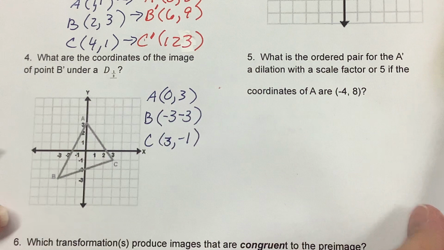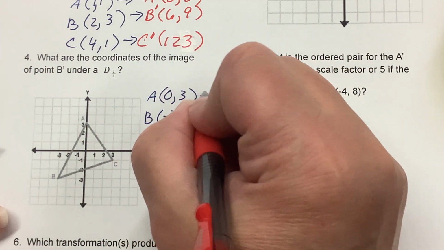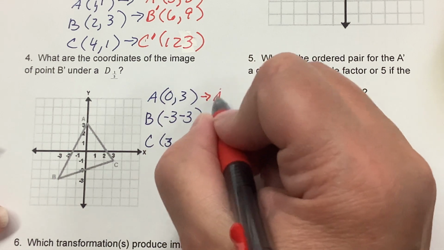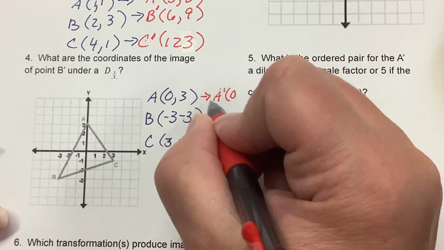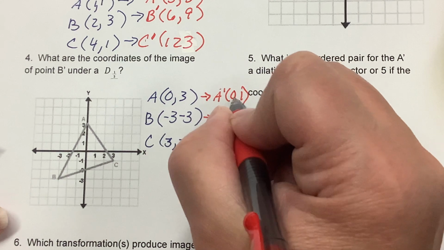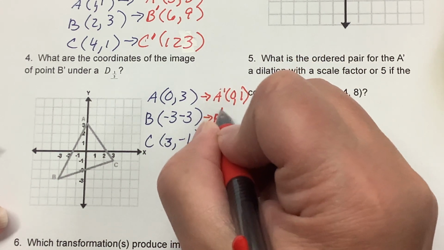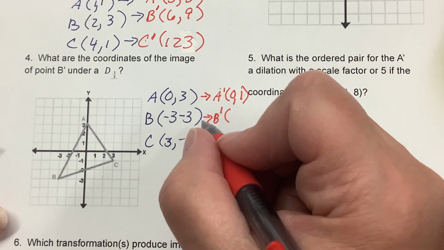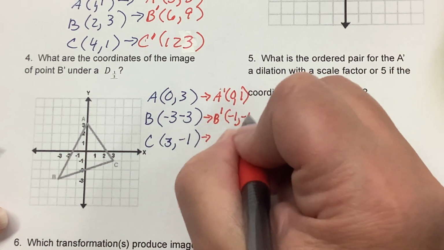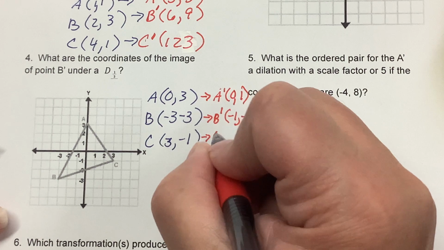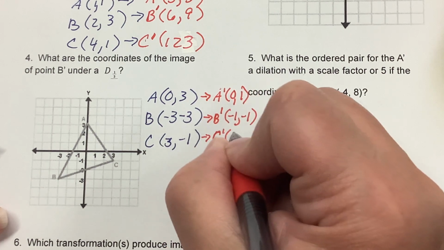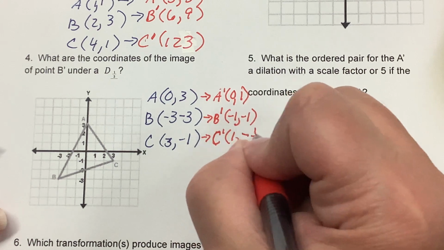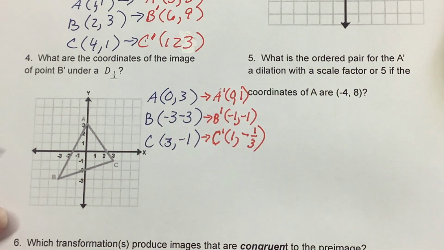Now I have to divide everybody by 3, because 1/3 is the same as dividing by 3. So A prime is at (0, 1). B prime, -3 divided by 3 is -1, and -3 divided by 3 is -1. And 3 divided by 3 for C prime is 1. -1 times 1/3 is -1/3. Sometimes you get fractions in your answer.